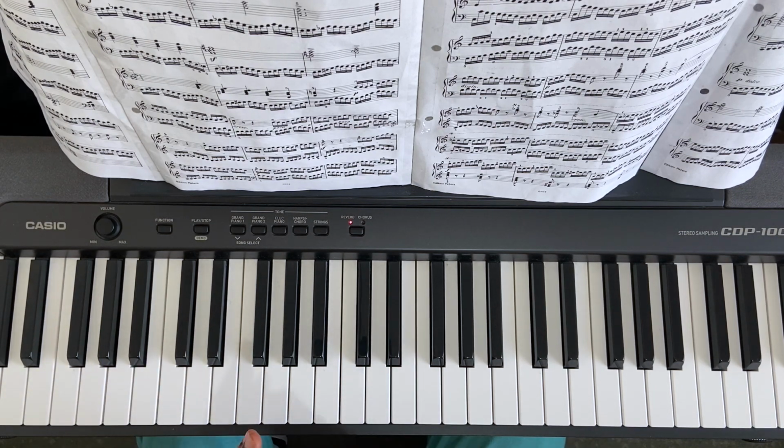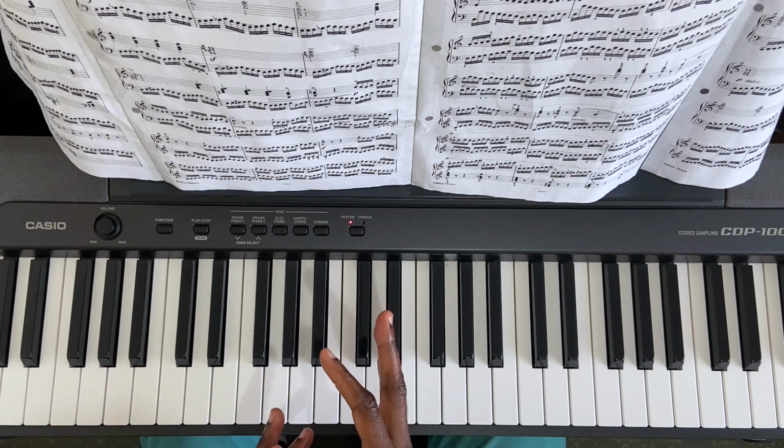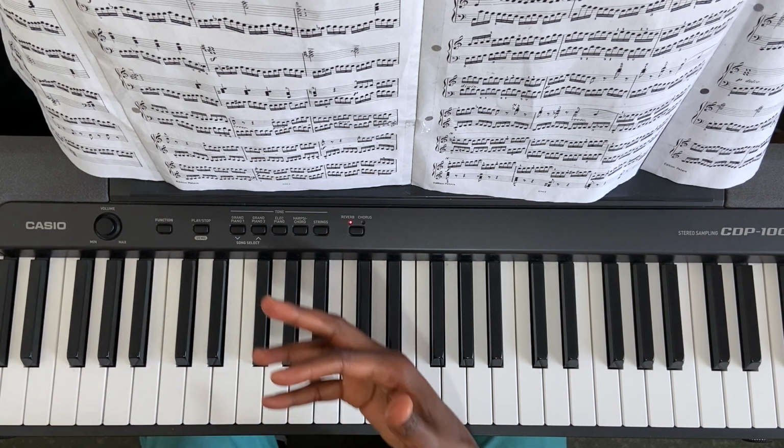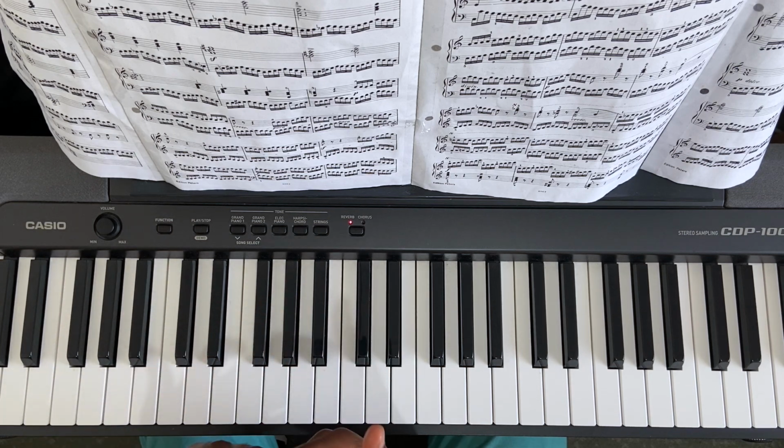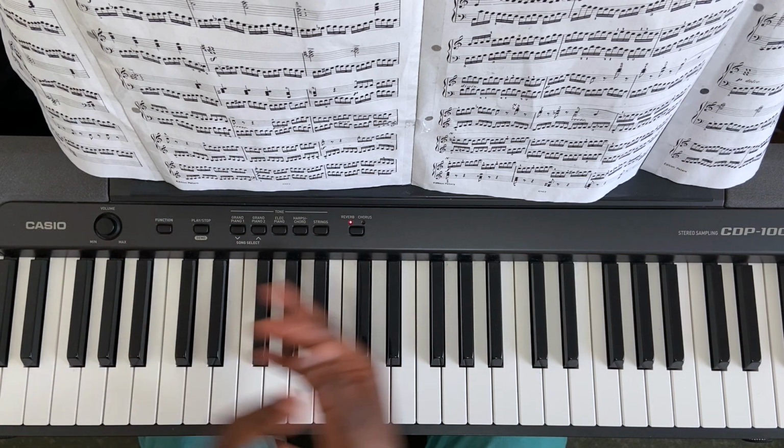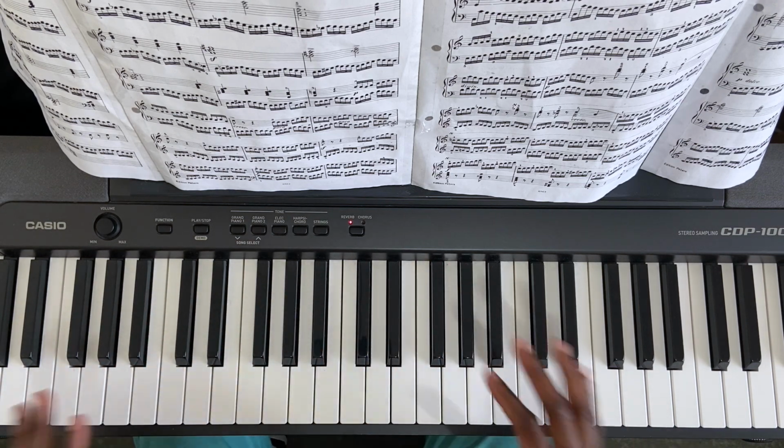Today we're going to be covering the dominant chord first inversion, right? As I'm going through these tutorials, I'm learning myself because I'm literally showing you chord types for free, all of them, every single one of them.